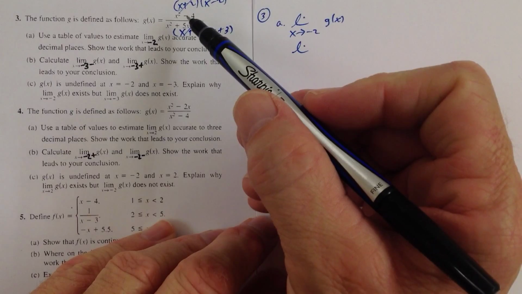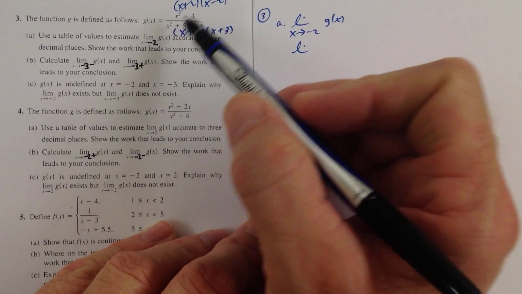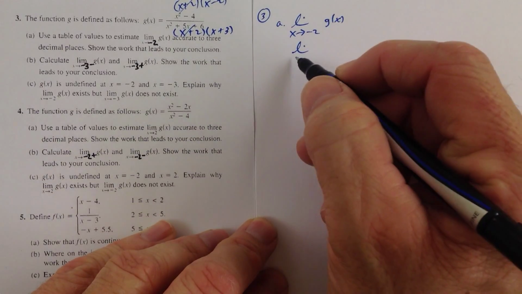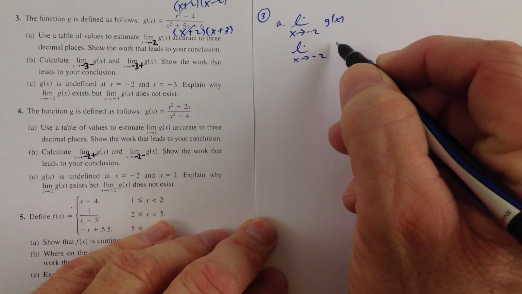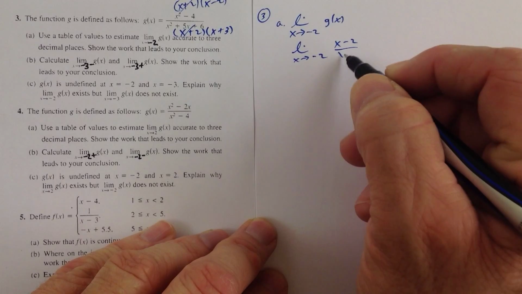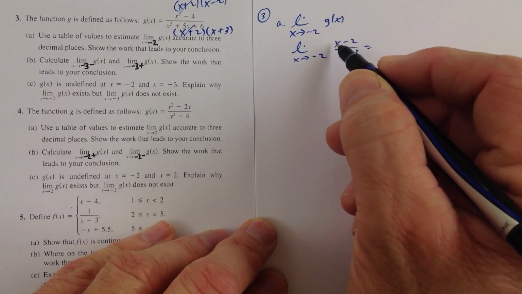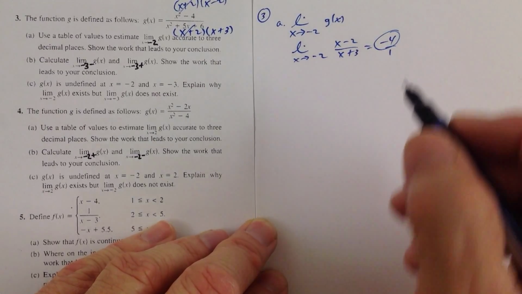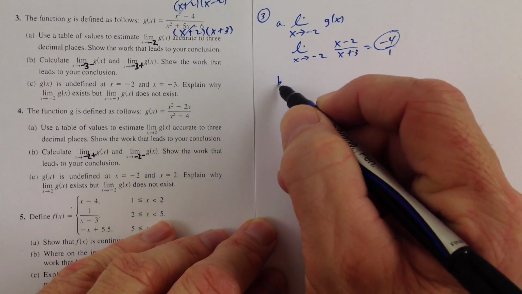If we replaced x with -2, we would get 0 over 0, which means we can factor and cancel. So we get the limit as x approaches -2 of x minus 2 over x plus 3, and when we replace x with -2, we get -4 over 1, so we get a limit of -4.